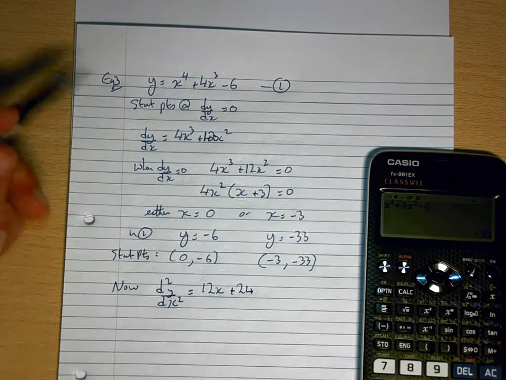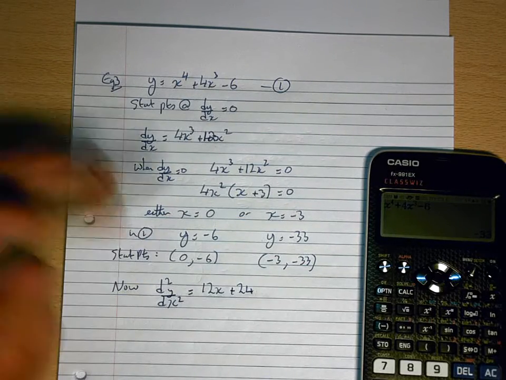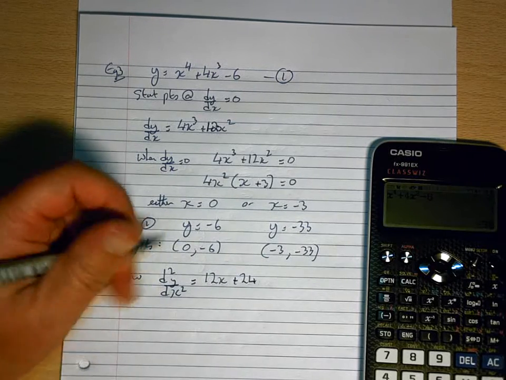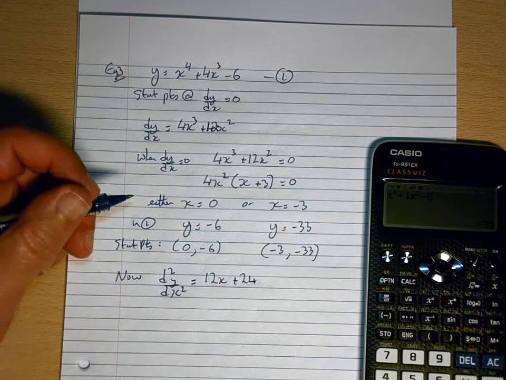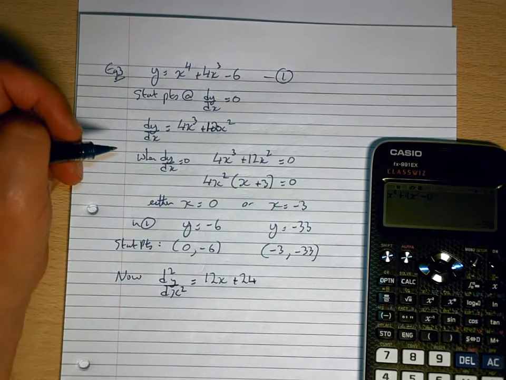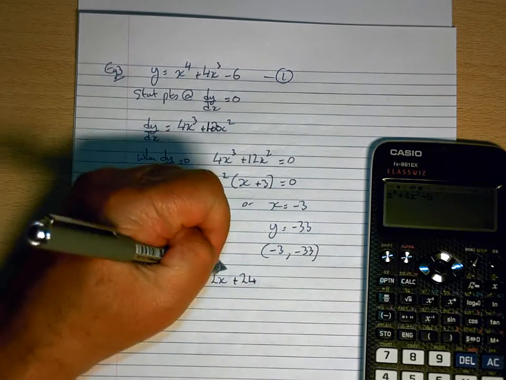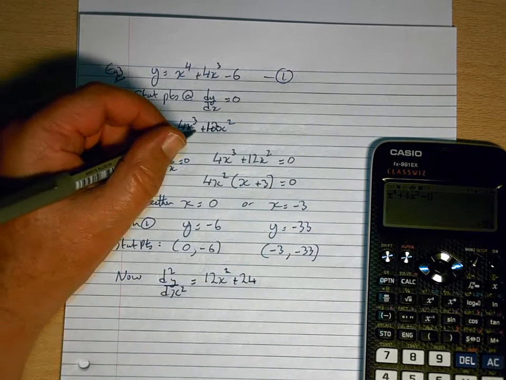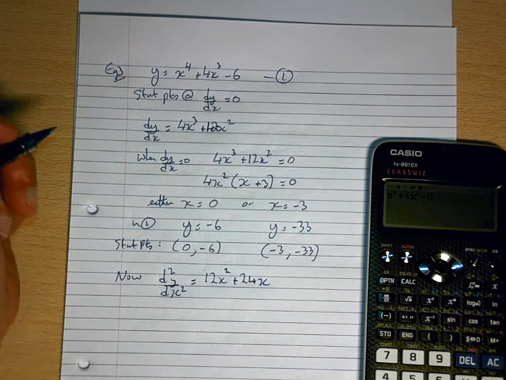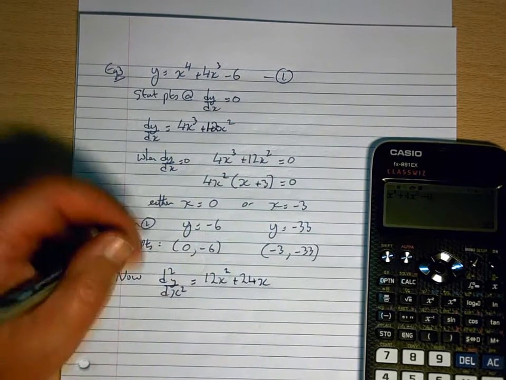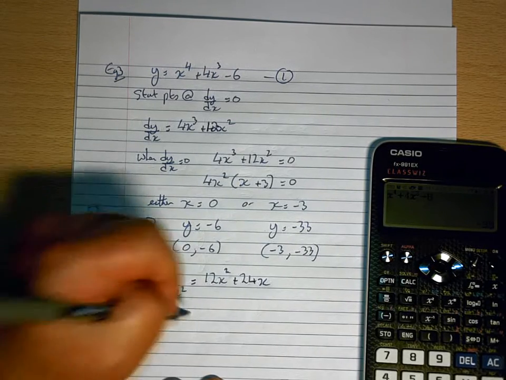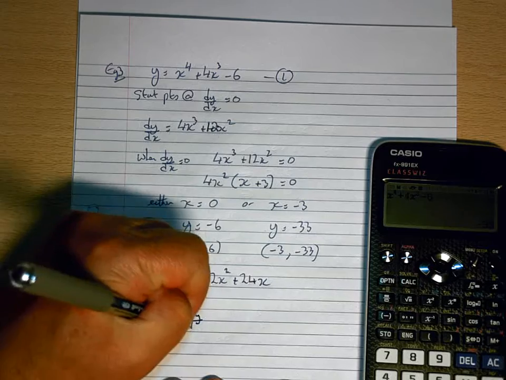Now if we put x as 0 into there, I get the second derivative.